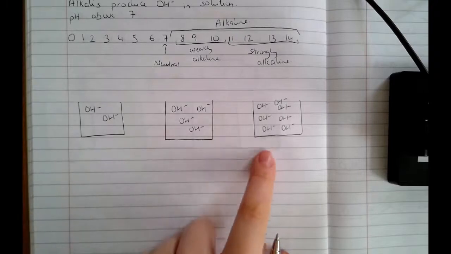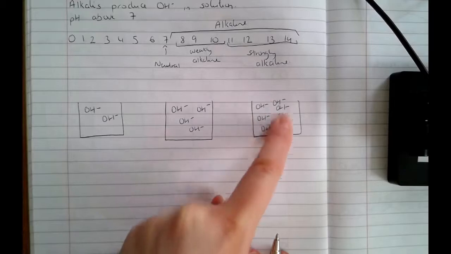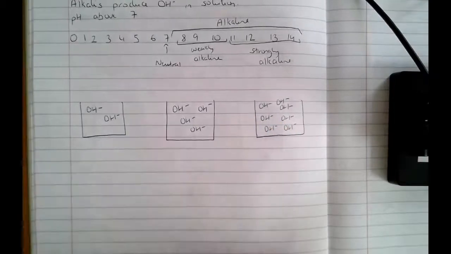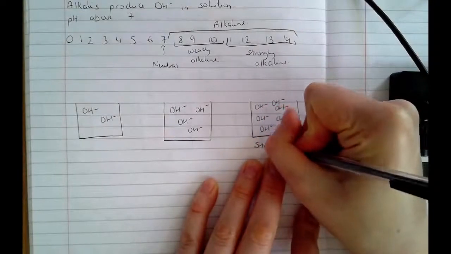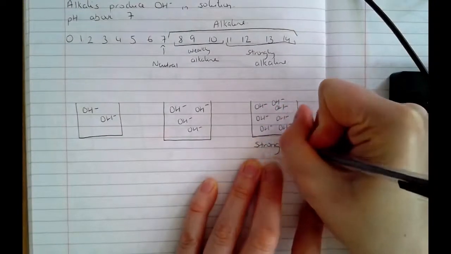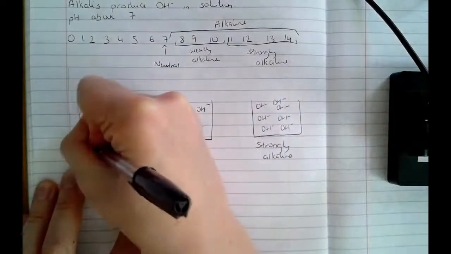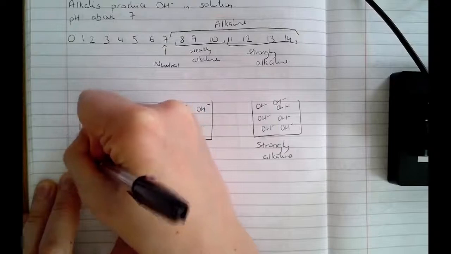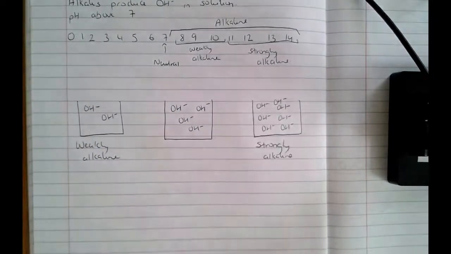Well, the beaker here on the far right has got the most OH- ions, therefore the beaker on the far right will be the most strongly alkaline. Whereas over here, it's only weakly alkaline. And again, the reason for that, the more OH- ions, the more alkaline it's going to be.